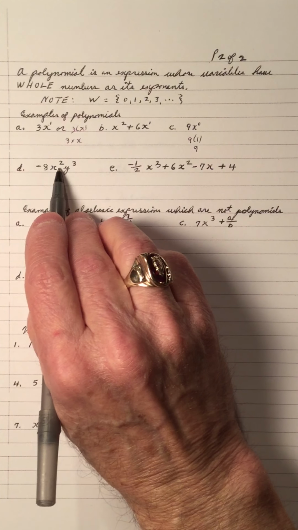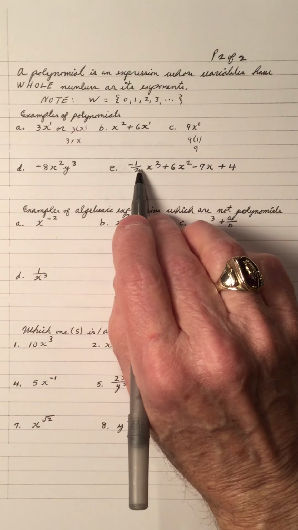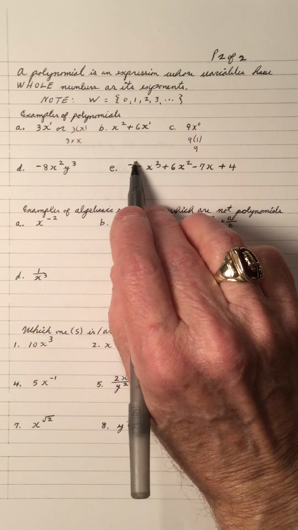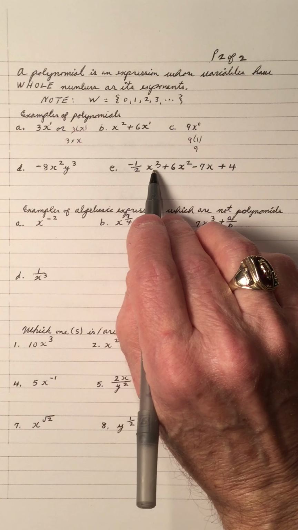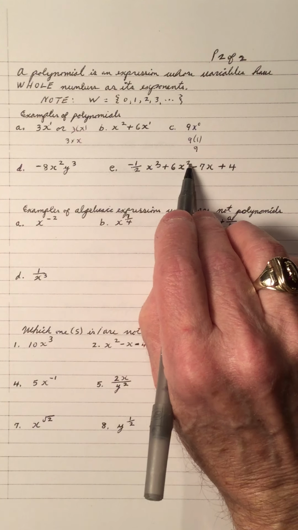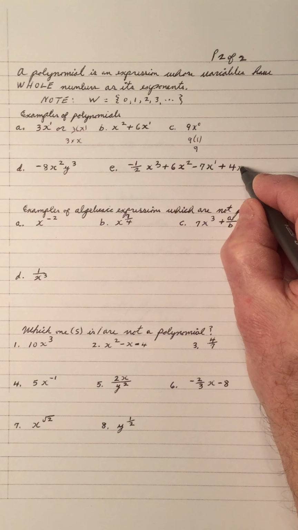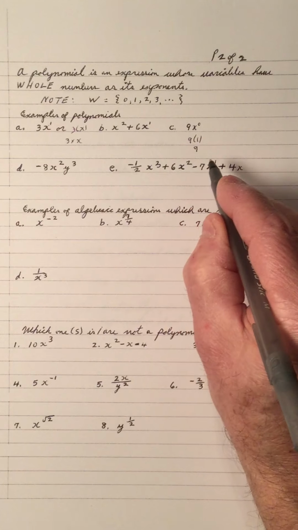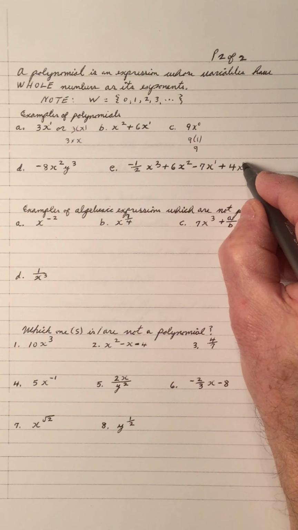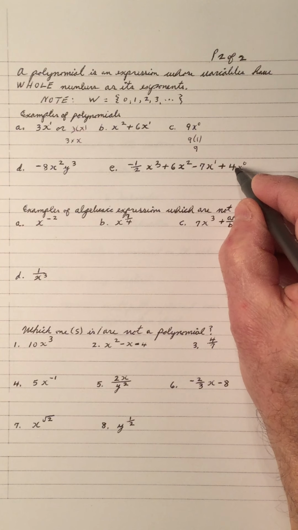In D, there's an x squared and an x cubed. So notice whole numbers. Even though this is a numerical coefficient of a half, that has no effect on the polynomial. It has a 3, a 2, a 1, and notice the 4, remember, is x cubed, x squared, x, descending, and so that's a 0 understood. So that 4 is 4x to the 0.